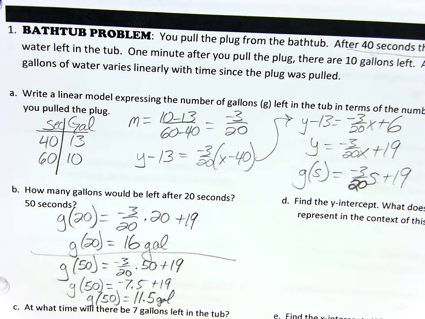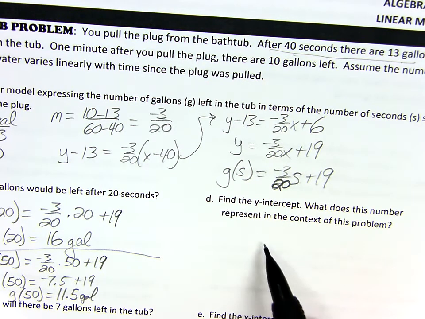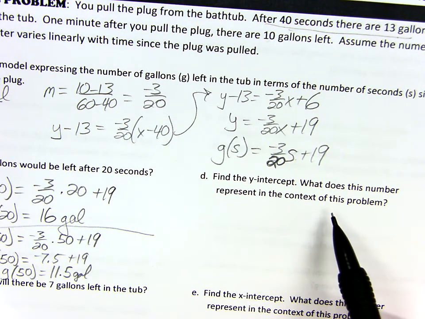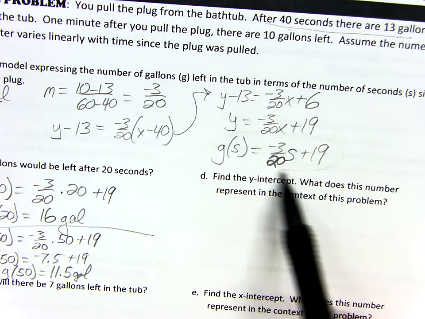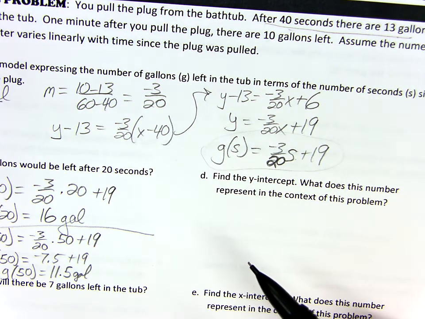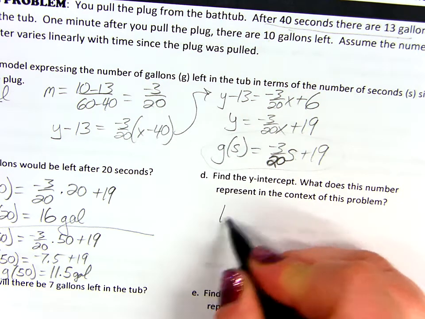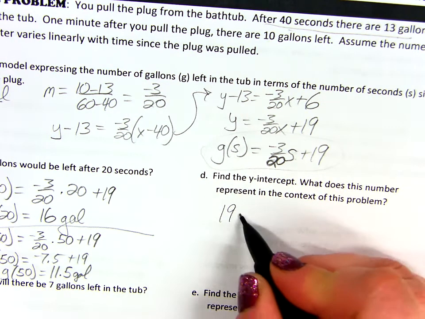Let's see. The next letter D over here says, find the y-intercept. What does this number represent in the context of this problem? Well, based on my equation right here, I know the y-intercept. What is it? 19, and what does that mean here? Yes. Exactly. So 19 is my y-intercept.